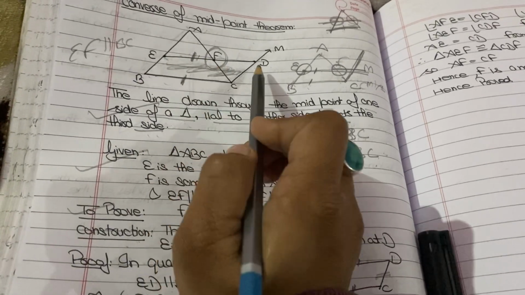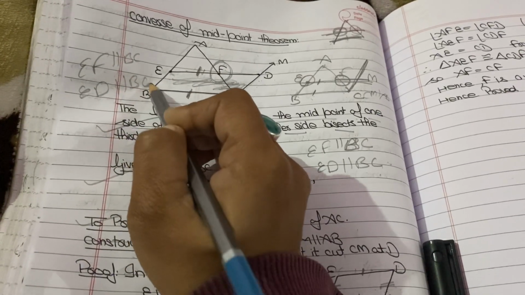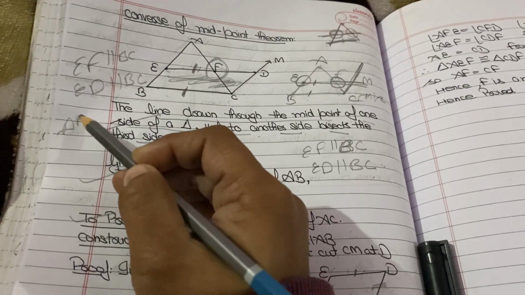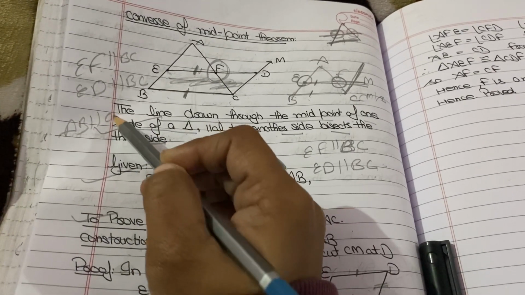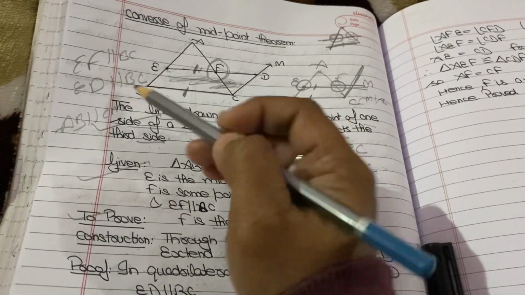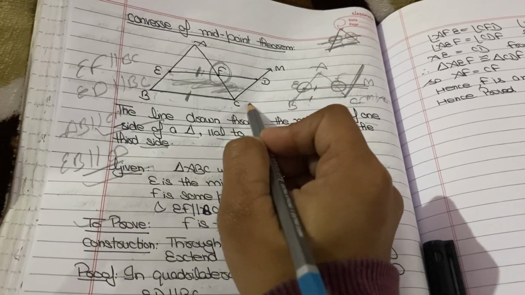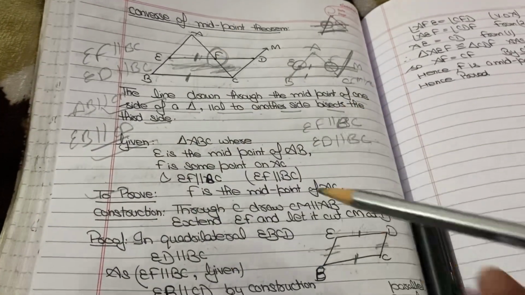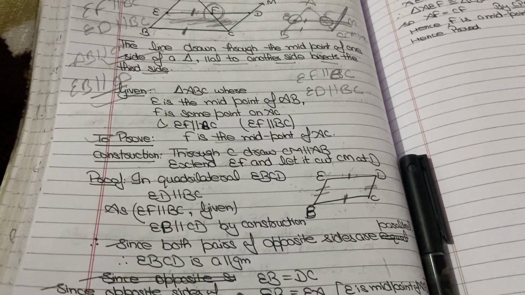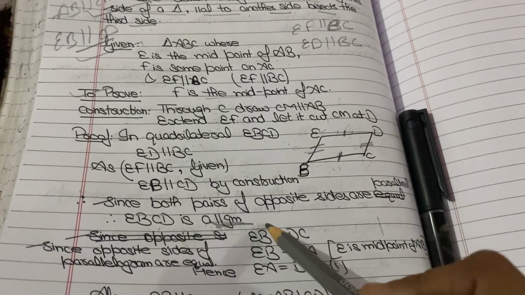So if EF is parallel to BC, then ED is also parallel to BC, and by construction, if AB is parallel to CM, then EB is also parallel to CD. So clearly, since opposite sides of the quadrilateral are parallel, the given figure is a parallelogram.